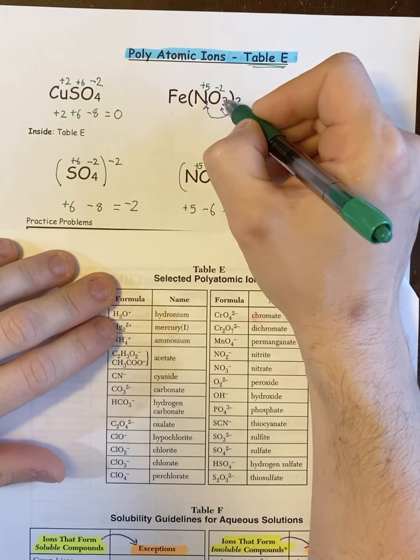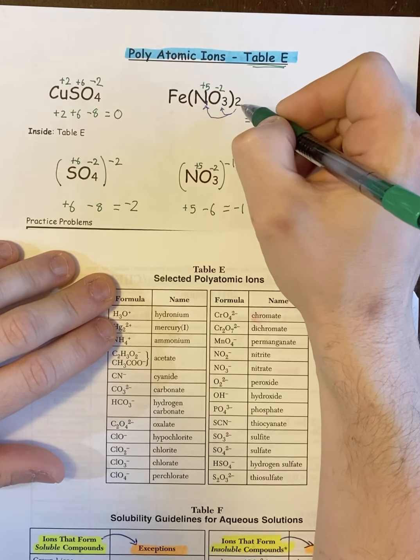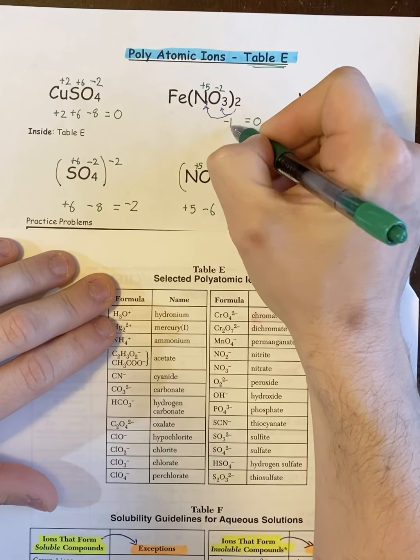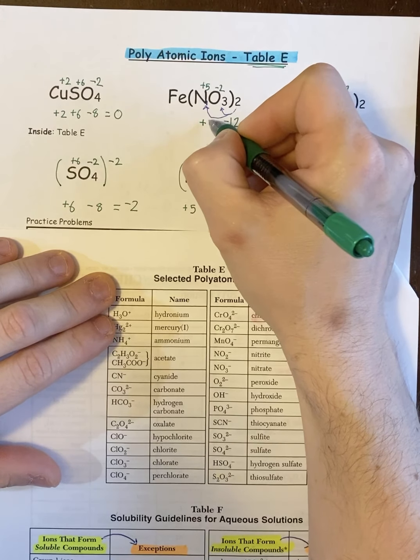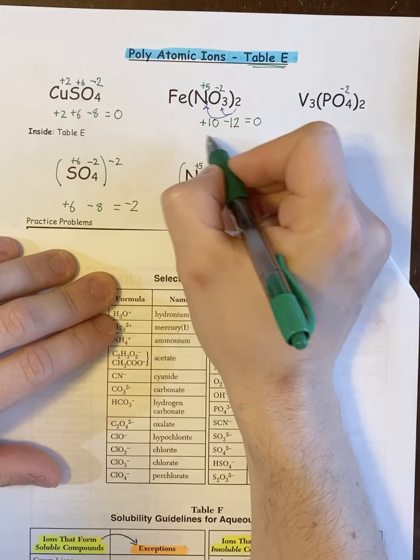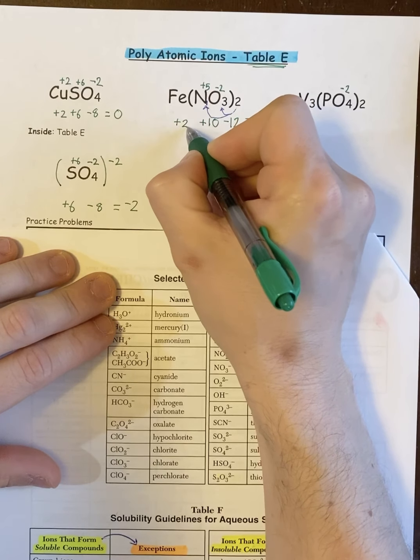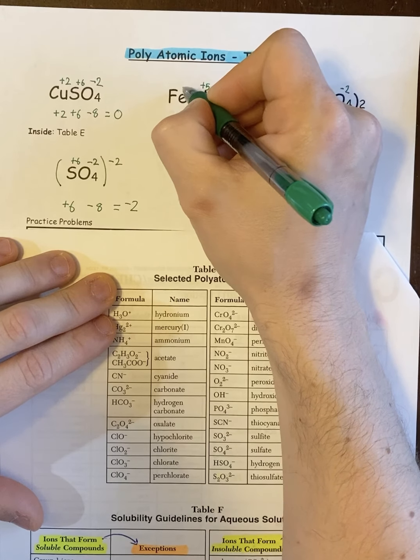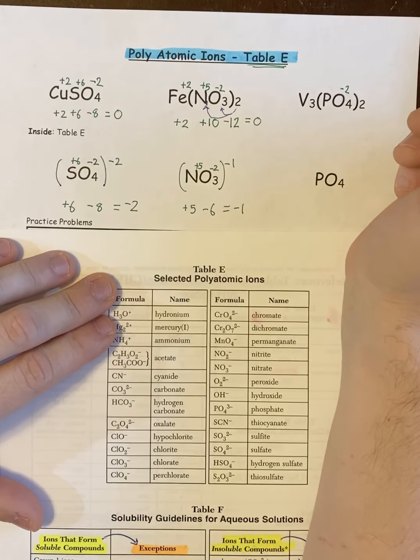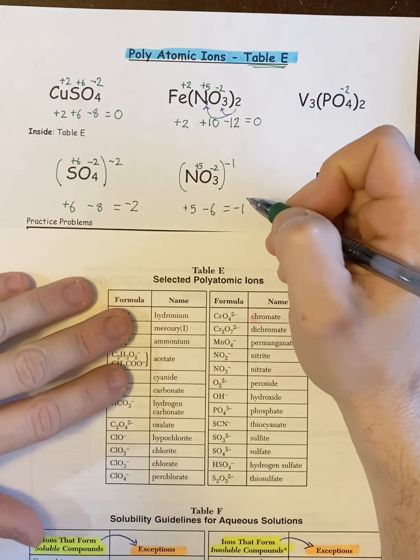So instead of -2 times 3 giving me -6, I multiply it by 2 again and I get -12 from oxygen. I'll then get +10 from nitrogen, and so mathematically I need +2 from the iron to make this whole thing equal 0. Since there's only one iron in this equation, it gets the whole +2. Last one, and then we are done.